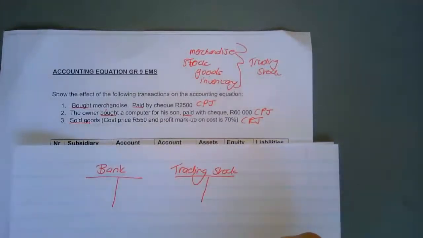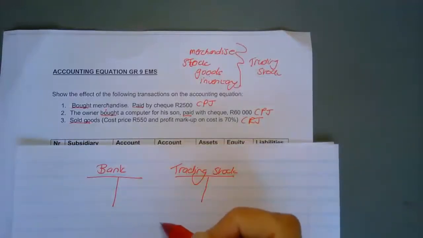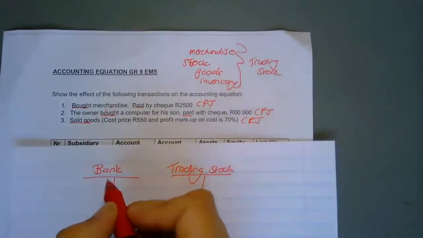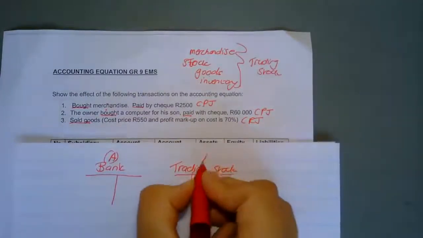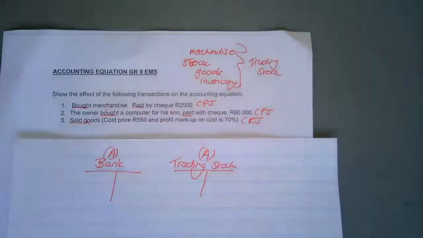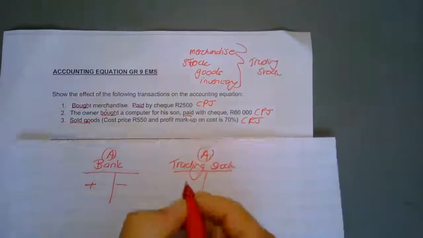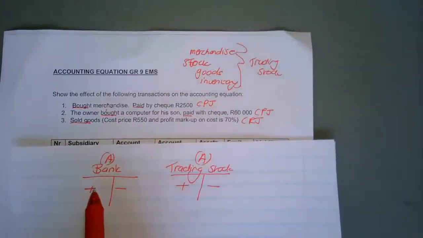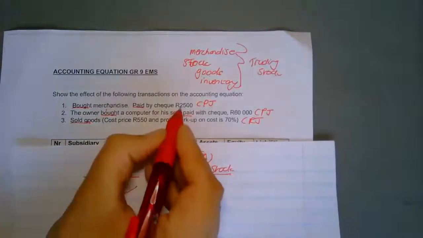Okay. Step 3. We've drawn the T accounts, and now we're going to do step 4. We need to determine whether these two accounts are assets, owner's equity, or liabilities. Bank is an asset. Trading stock is an asset. And as you know, all assets are debit plus, credit minus. When you buy trading stock, does bank get money or does bank lose money? Obviously, bank loses money. So how much is bank losing? 2,500 Rand.